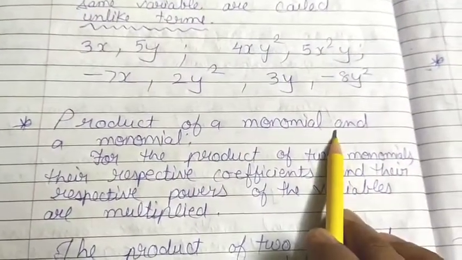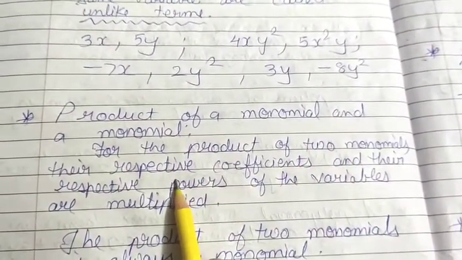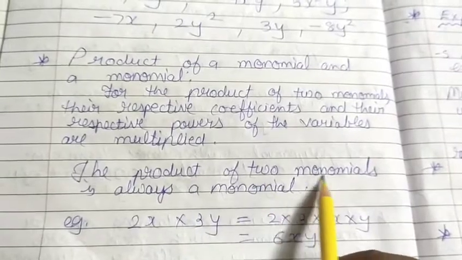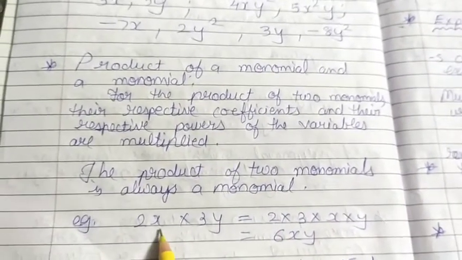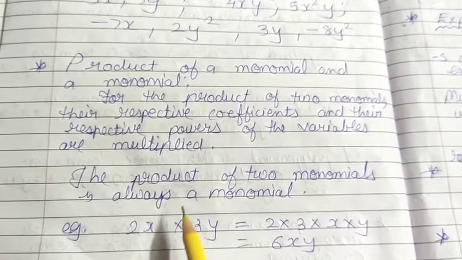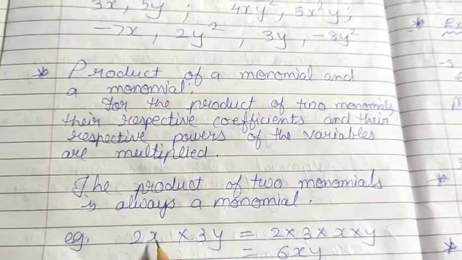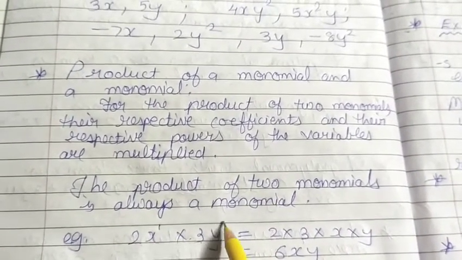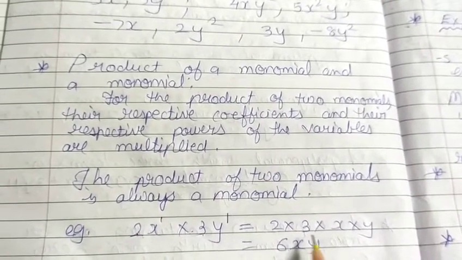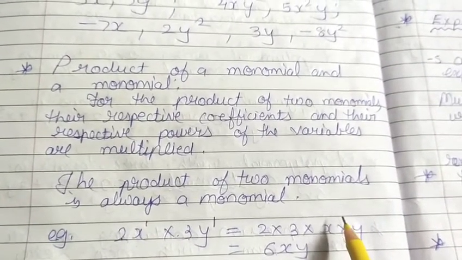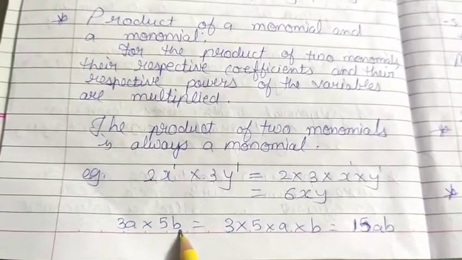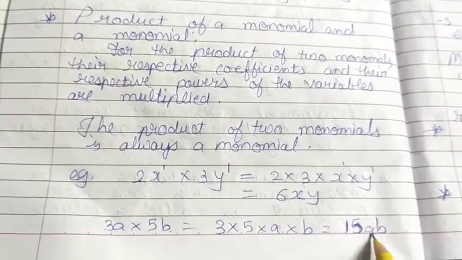Now the product of a monomial and a monomial. In the product of two monomials, their respective coefficients and their respective powers of the variable are multiplied. The product of two monomials is always a monomial. Here see, the coefficients are multiplied, that is 2 times 3 is 6, and the variables are multiplied, that is x into y gives xy. Now 3a into 5b, that is 3 times 5 is 15, a into b is ab.